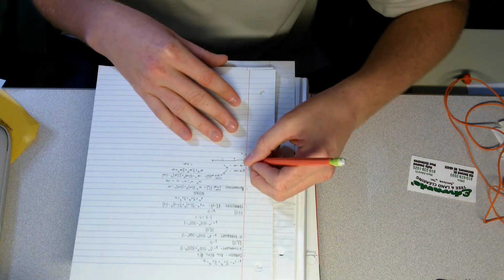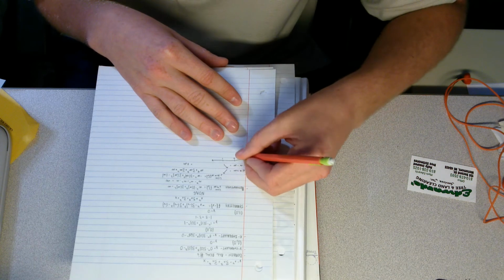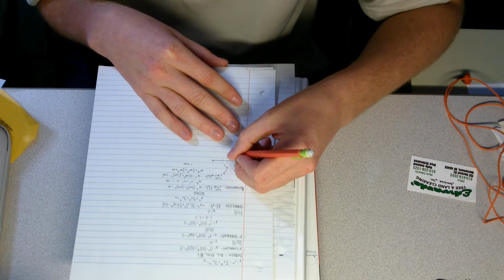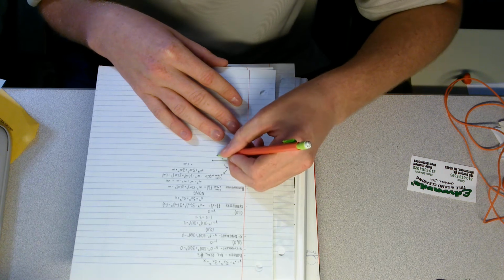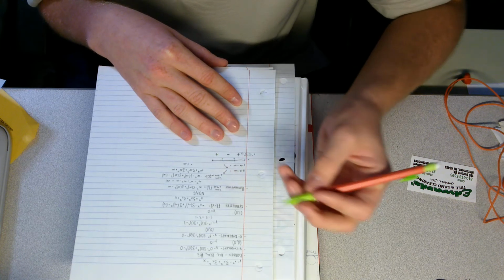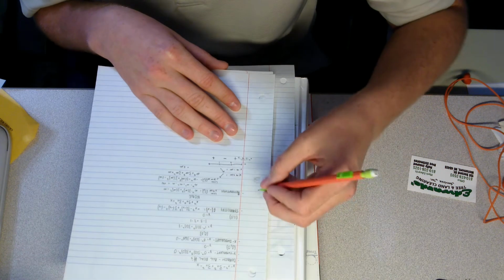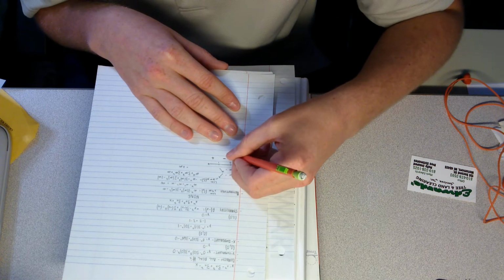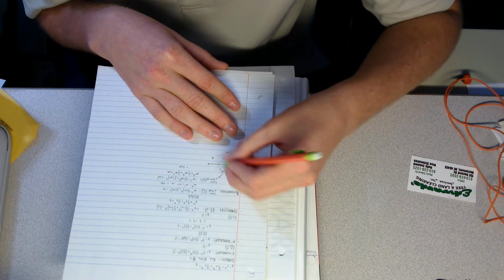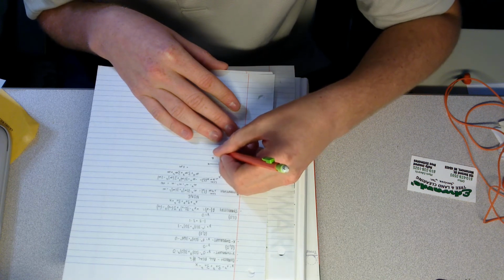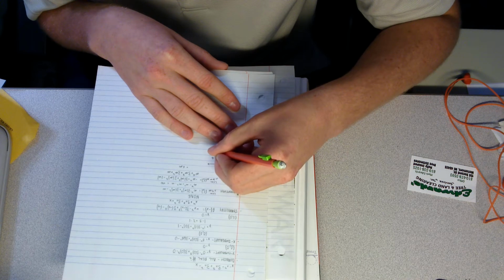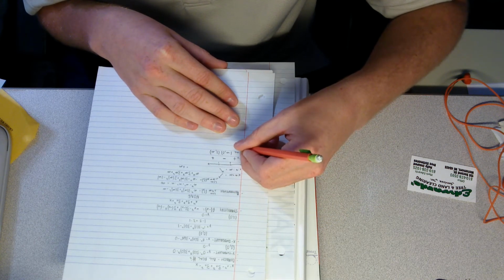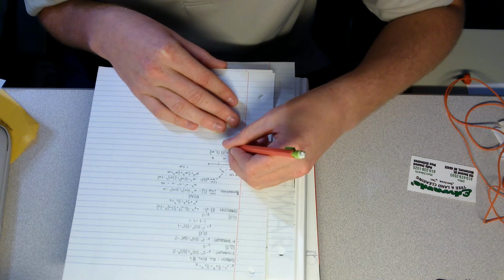If you plug in negative 10, you can see it's positive. If you plug in 0.5, you can see it's negative, and if you plug in a positive 10, you can see it's positive. So from this we can tell that f is increasing from negative infinity to 0 and from 1 to infinity. F is decreasing from 0 to 1.